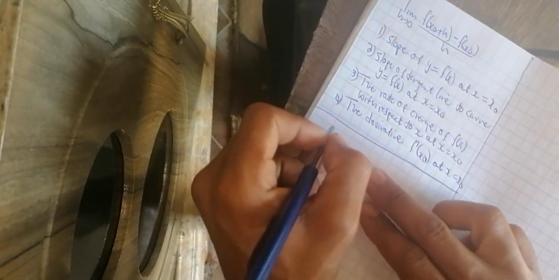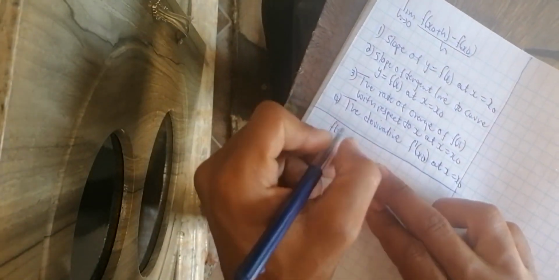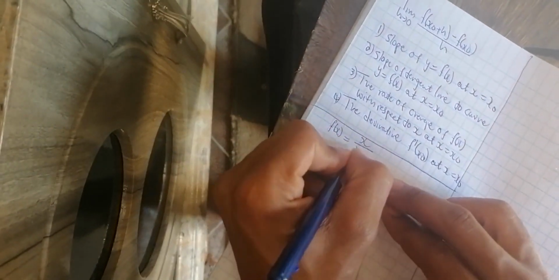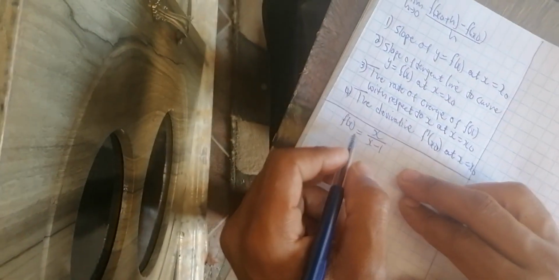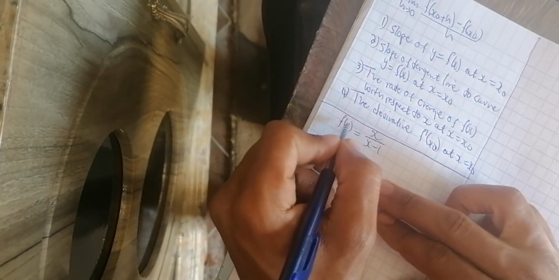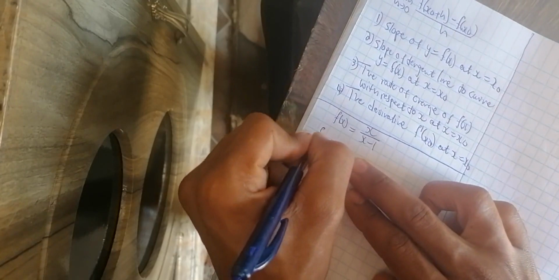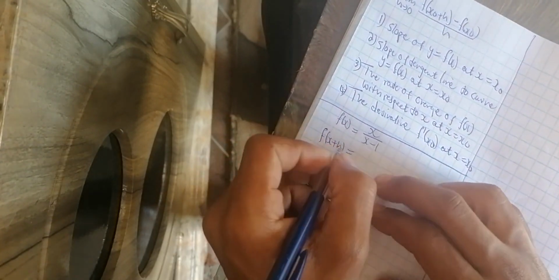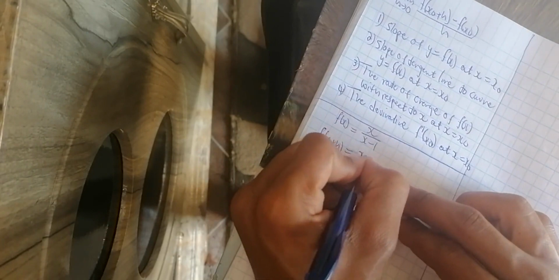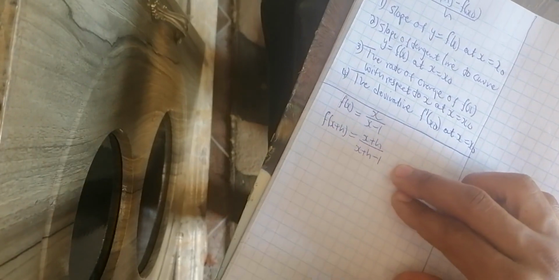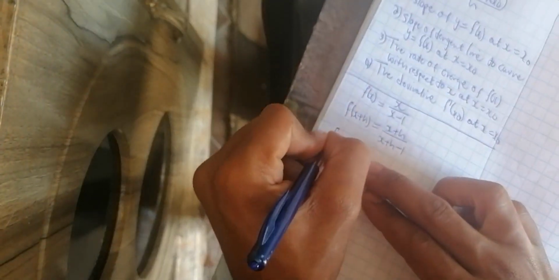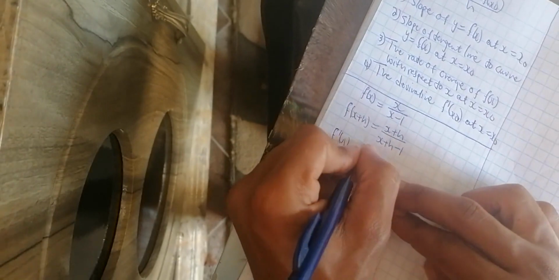Suppose the question comes and says that we should differentiate the function x divided by x minus 1 using the definition. We know that the definition would tell us the following. Where we see x, we will be writing x plus h, so I can say f at x plus h equals x plus h divided by x plus h minus 1. So f prime of x is equal to the limit.